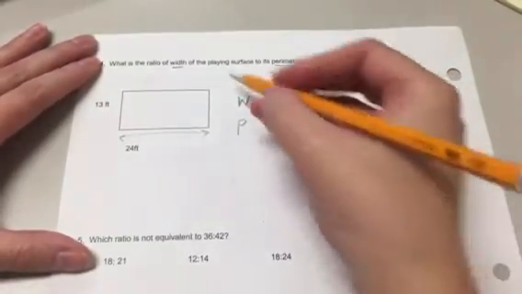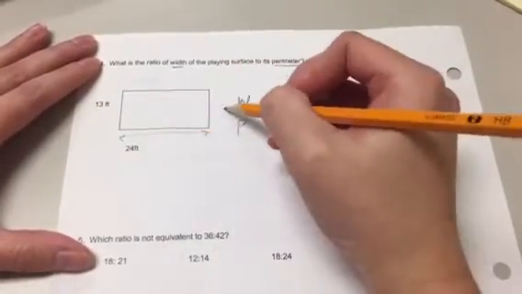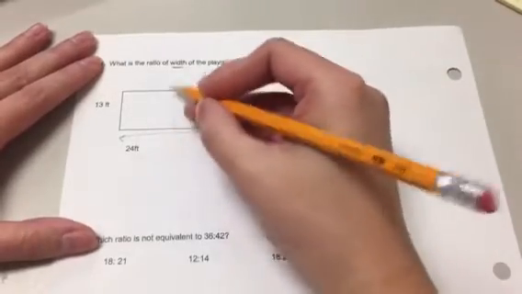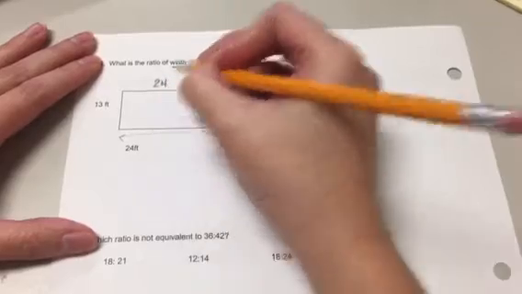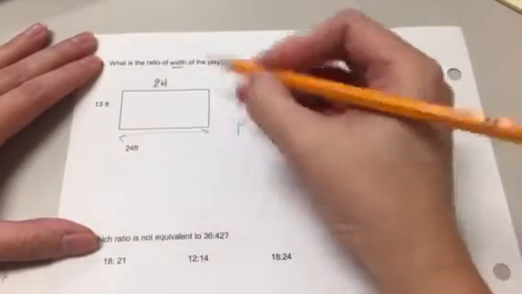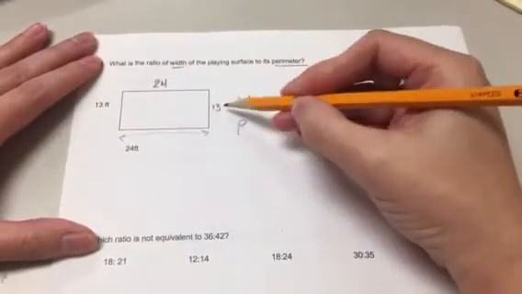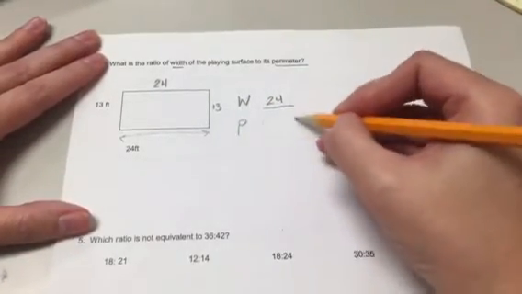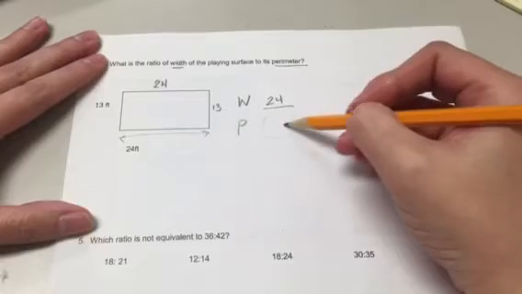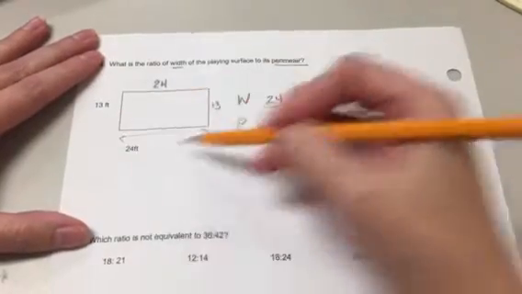To find perimeter, we have to add all the sides. So in a rectangle, opposite sides are equal. So if this is 24, this side would be 24. And if this side is 13, the opposite would be 13. So I'm going to leave that for you guys to figure out, this piece down below, what would be the perimeter of that rectangle.